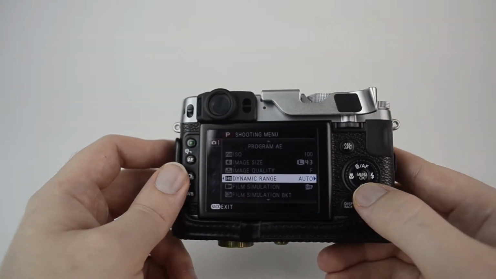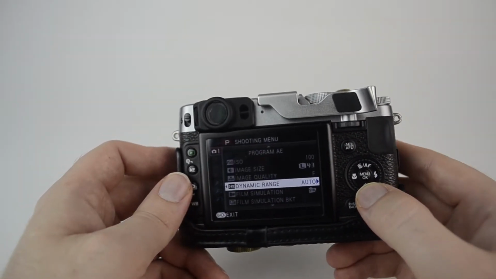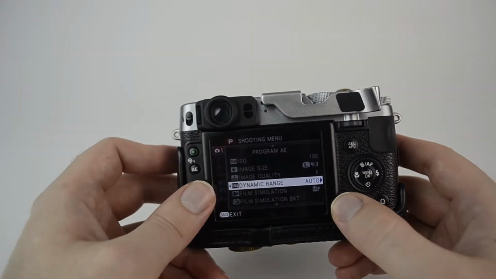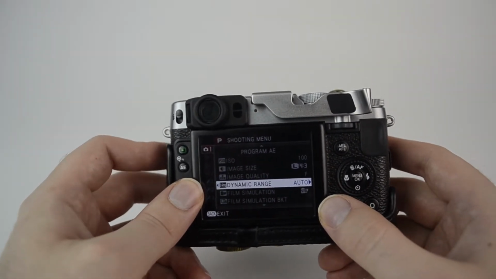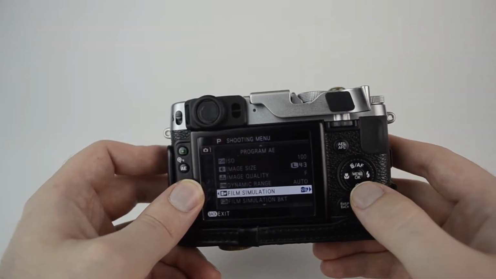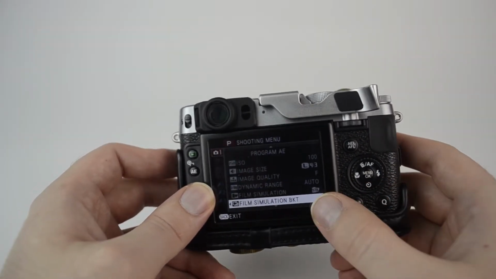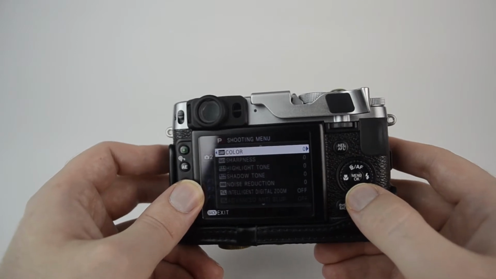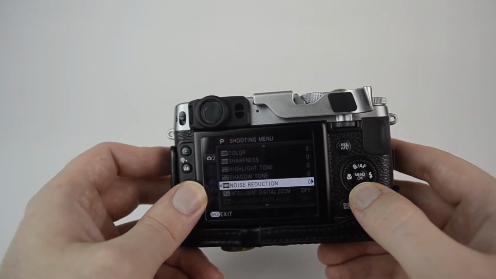Next is dynamic range, which is how spread out the exposure is. You know, do dark areas still have detail? Do light areas still have detail? That's your film simulation, which you can see in another video about exactly how to use that. That's the bracketing for the film simulation. Color, sharpness, highlight tone, shadow tone, noise reduction.